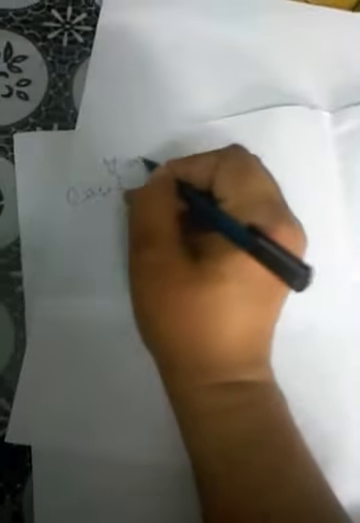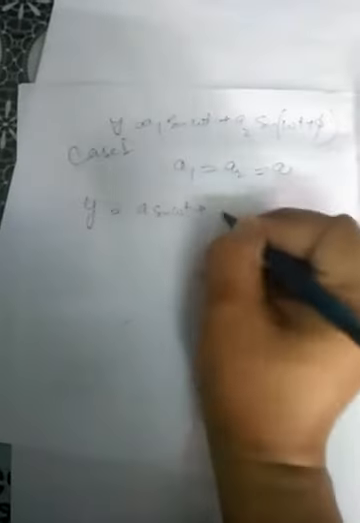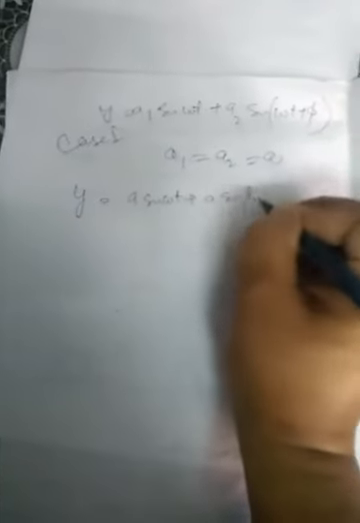Now let us take case 1. We have found the equation y is equal to a1 sine of omega t plus a2 sine of omega t plus phi. So this was the wave. Now let us say in case 1, a1 is equal to a2 is equal to a. So what will be y? y is equal to a sine of omega t plus a sine of omega t plus phi.